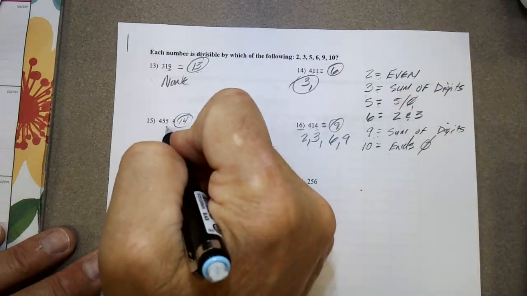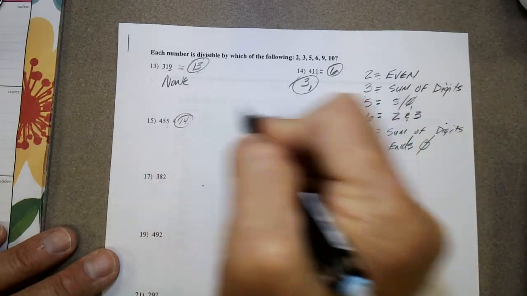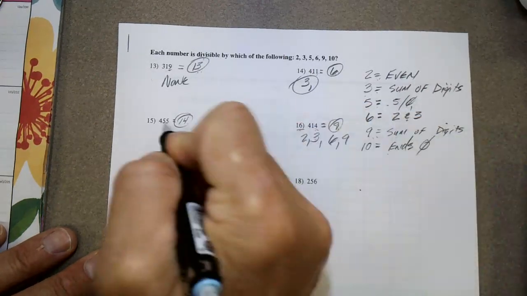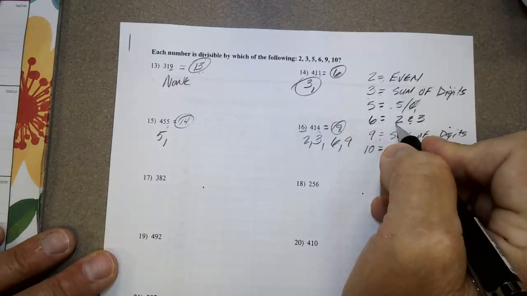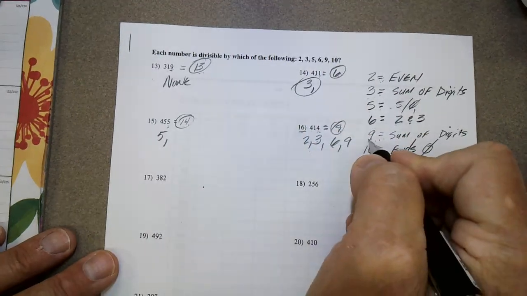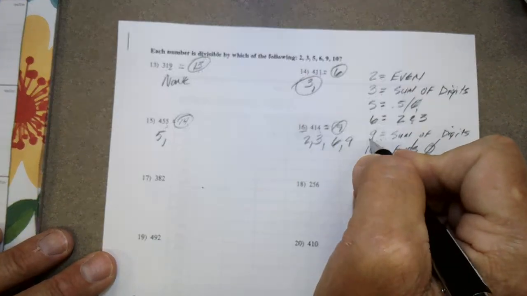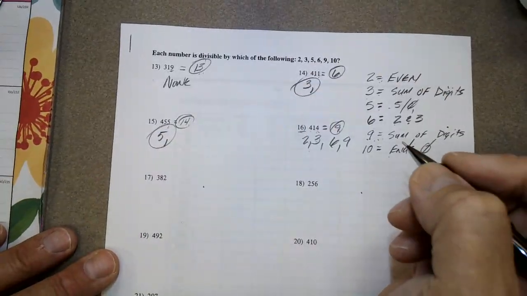Does it end in an even number? No. Does 3 go into 14? No. Does it end in a 5 or a 0? Yes. So I know 5 goes into it. 2 and 3? No. Does 9 go into 14? No, it doesn't, and it does not end in a 0, so the answer there is 5. Okay?